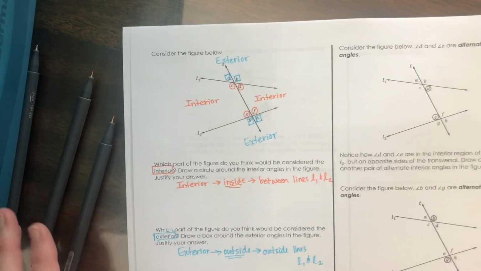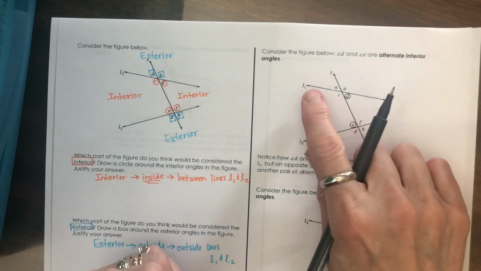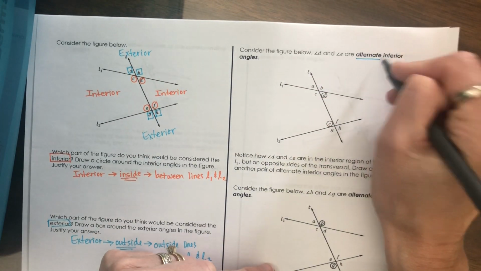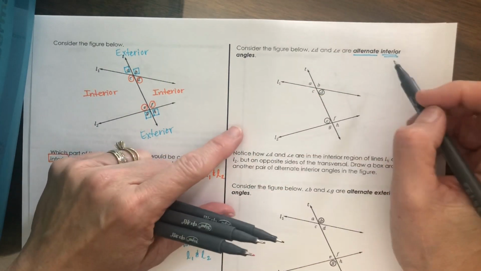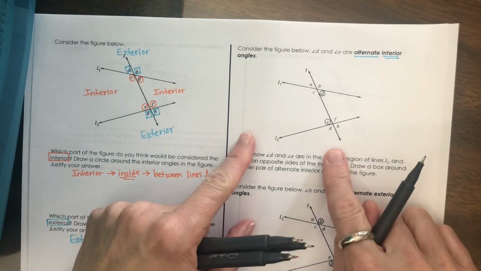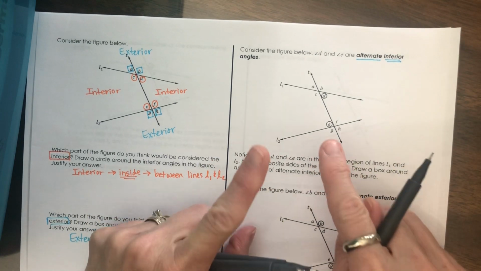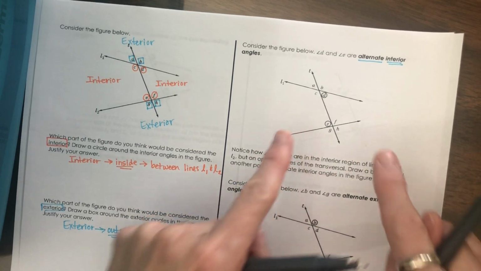All right. Looking at that same figure again, consider the figure. D and E are alternate interior angles. Okay, so the first thing is they're angles. They're in the interior, which is the center here, and they are alternating. So if you are standing on your 2 feet and you start alternating which foot you are leaning on or standing on, you'd stand on this foot and then you'd stand on that foot and stand on this foot and stand on that foot. And you're alternating feet, right?